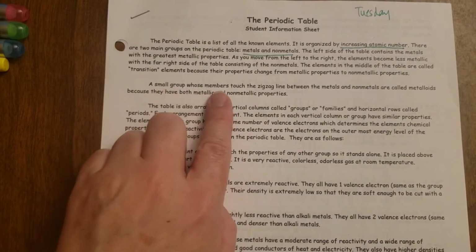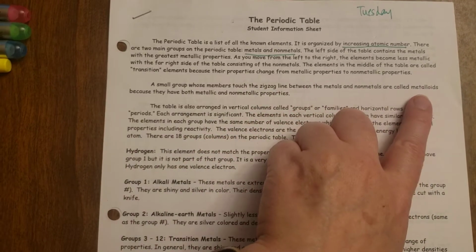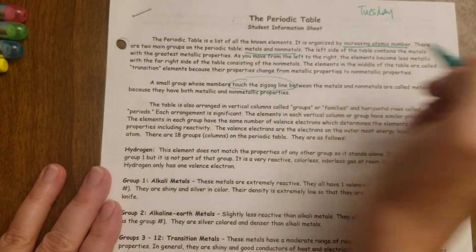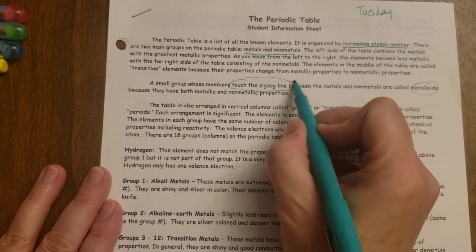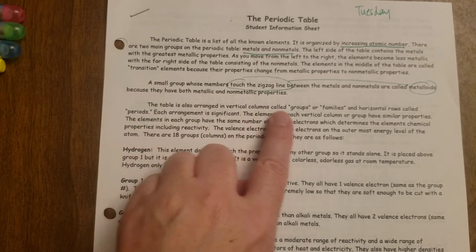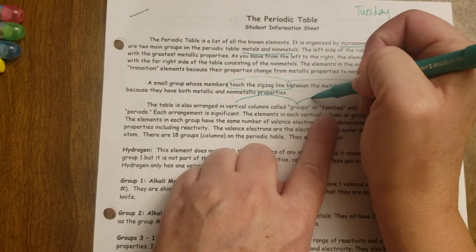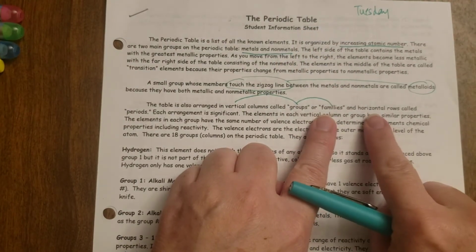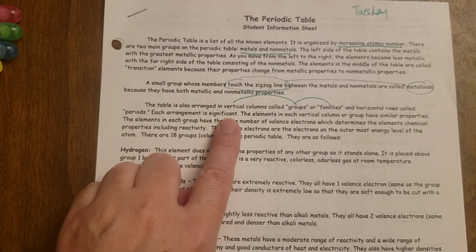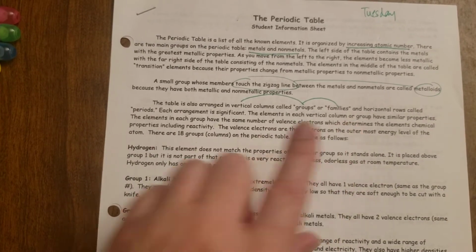So a small group whose members touch the zigzag line between the metals and nonmetals are called metalloids. So I'm going to circle touch the zigzag line and metalloids. That's our connection. The table is also arranged in vertical columns called groups or families. So vertical groups or families. And horizontal rows called periods. Each arrangement is significant. The elements in each vertical column or group have similar properties.